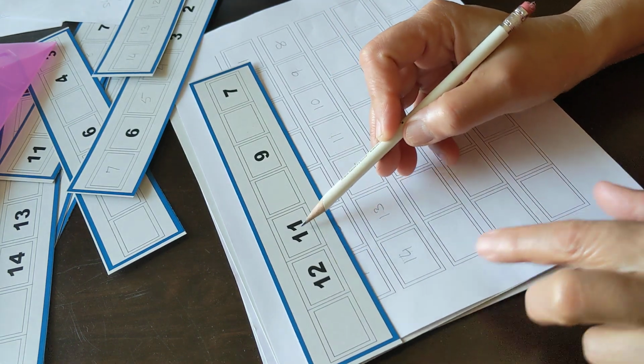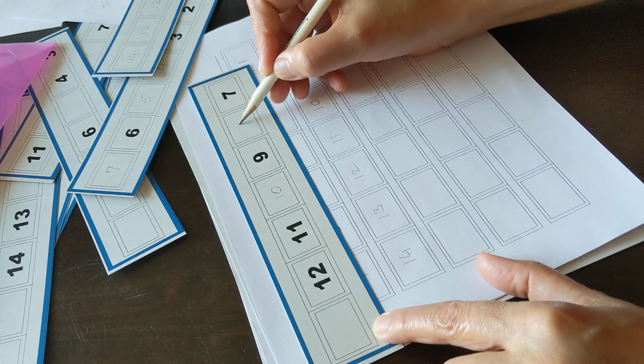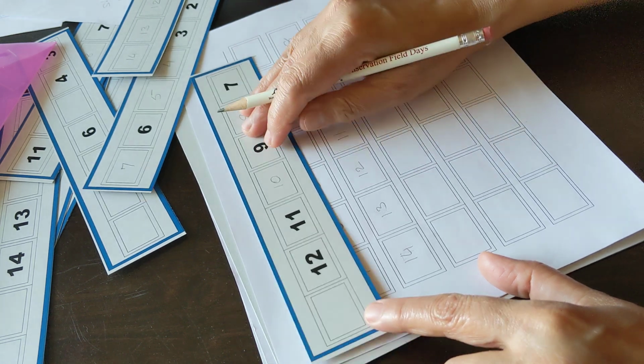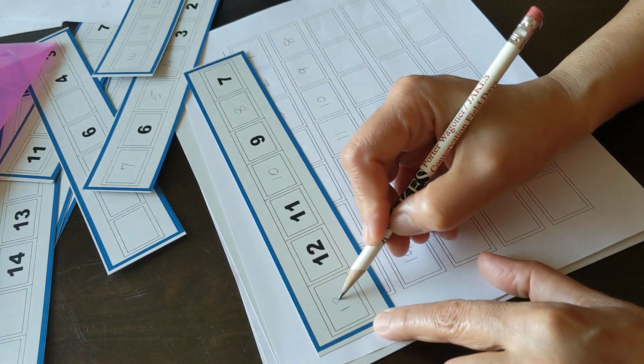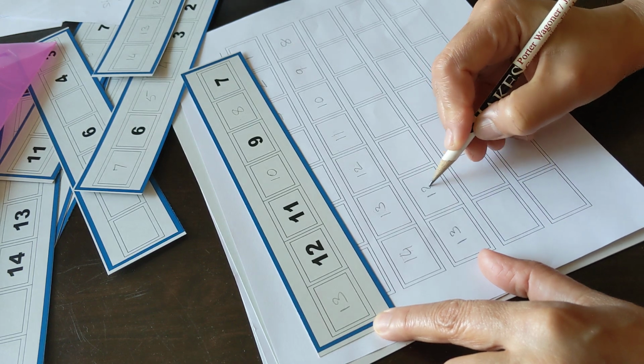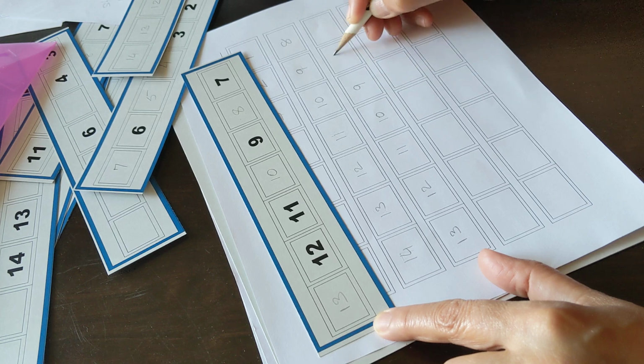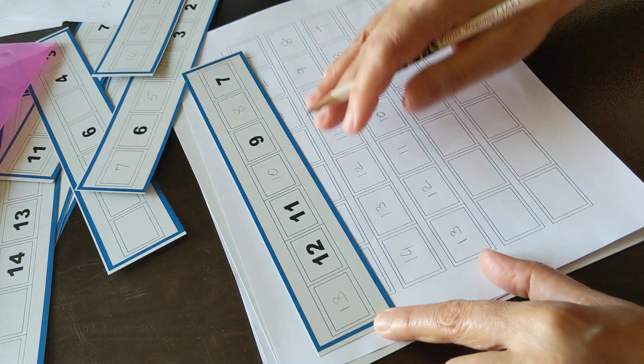Twelve, 11. This is 10, 9, 8, 7, and this is 13. So 13, 12, 11, 10, 9, 8, and 7.